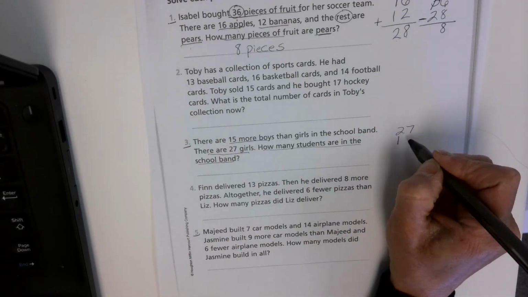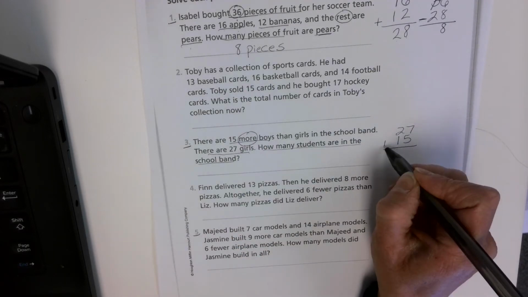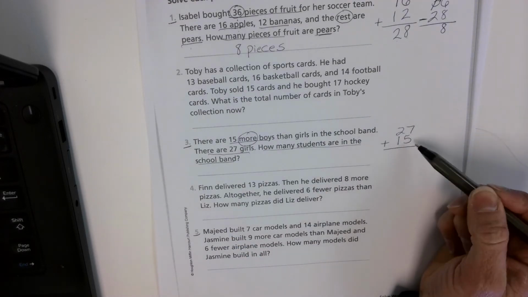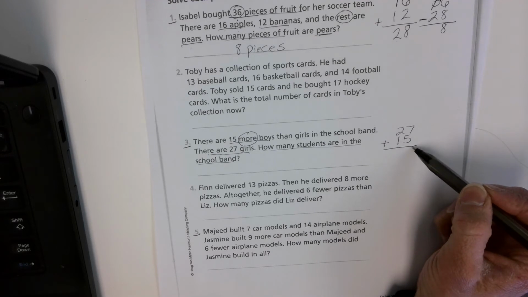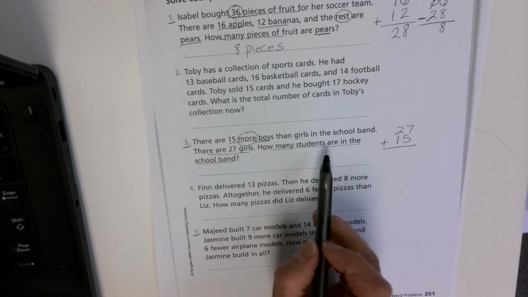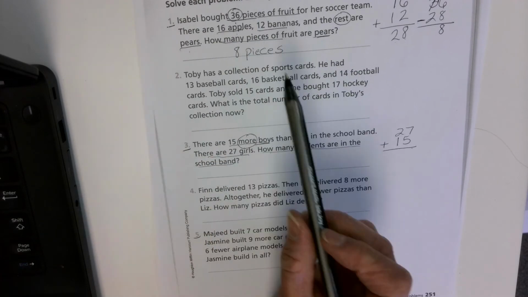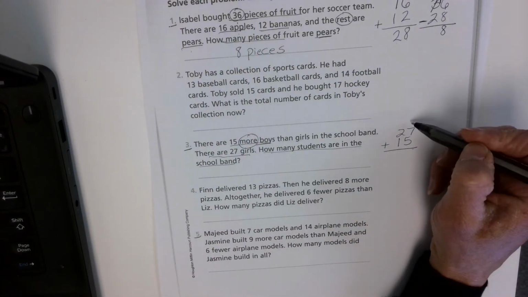So using my clues, I see 15 more. That means I'm going to add that to 27 to find out how many boys there are. That's just going to give me the number of boys. That's still not going to answer how many students are in the school band. So remember, we're doing multi-step problems today. So let's use our skills.